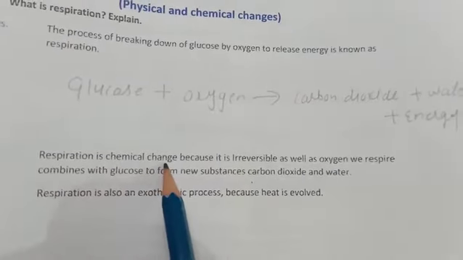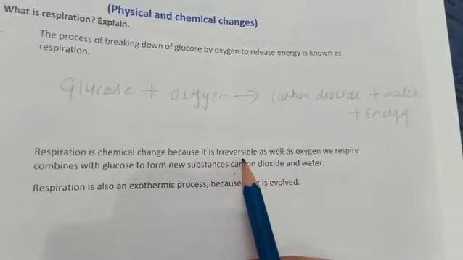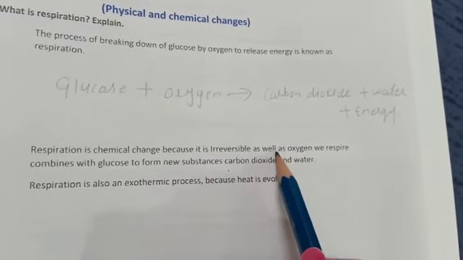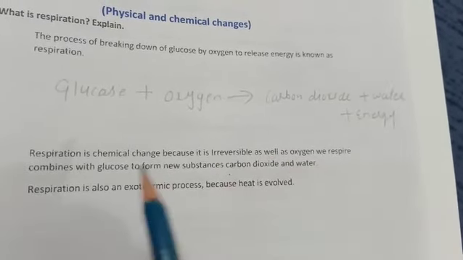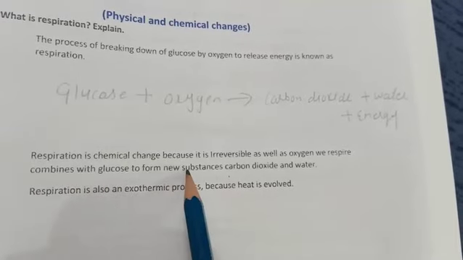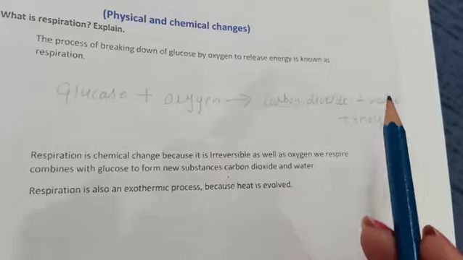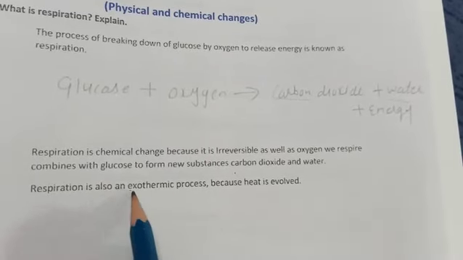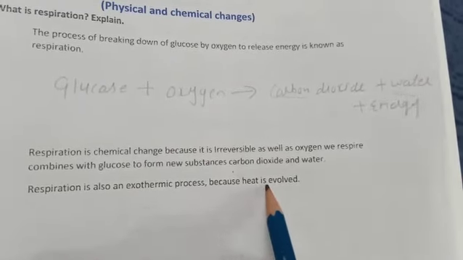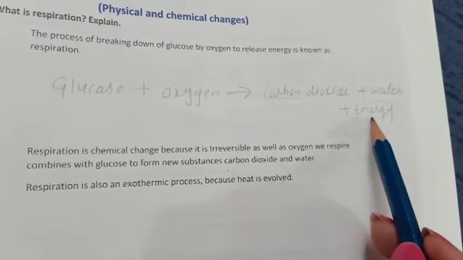Respiration is a chemical change because it is irreversible. As well as oxygen we respire combines with glucose to form new substances, that is carbon dioxide and water. Respiration is also an exothermic process because heat is evolved, that is energy is released.